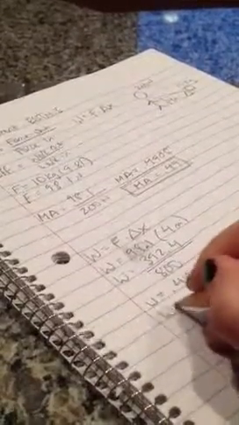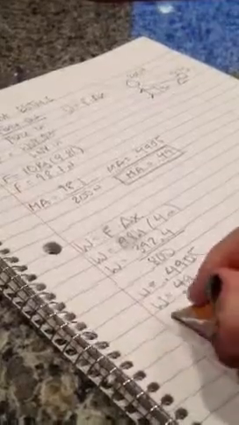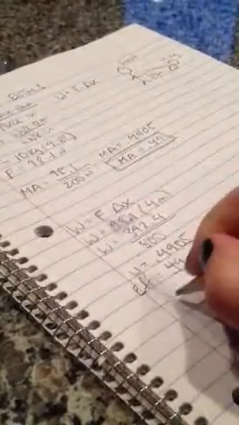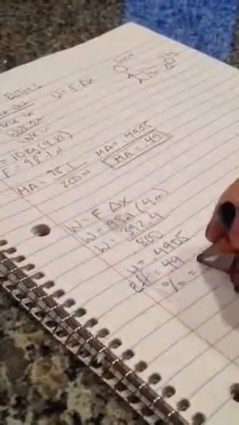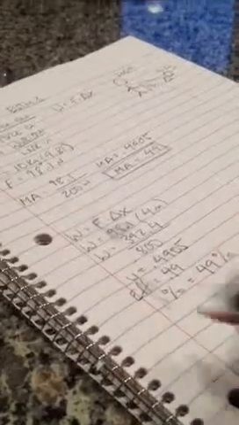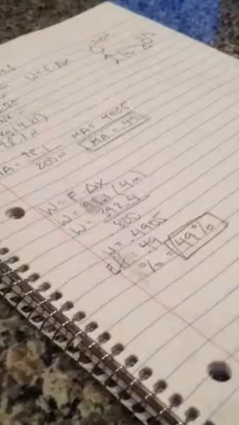As a decimal, it's 0.49. I should say this is really efficiency, not work. So my percent efficiency is 49%. Not a super efficient machine, but I guess it does the job.